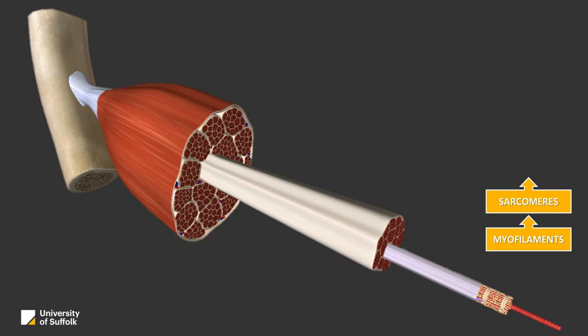The sarcomeres are essentially the structural unit that produces force in the muscle. Once the myofilaments are organised, the sarcomeres are where the force originates from. Again, not visible on here, but that's more of a physiological topic, so we won't be delving into that too much.